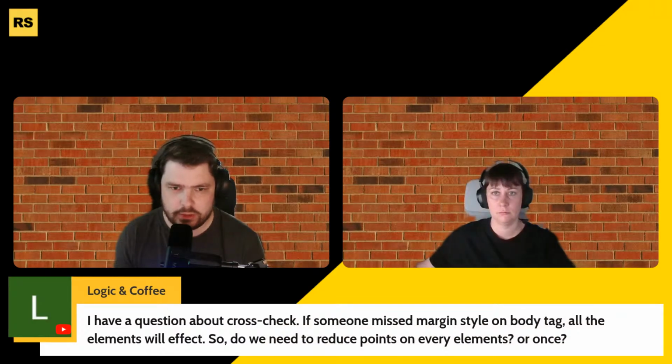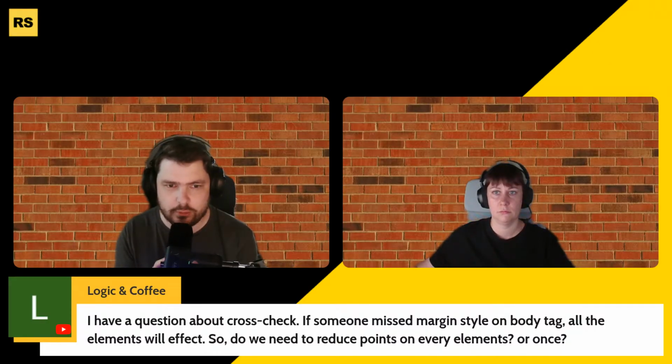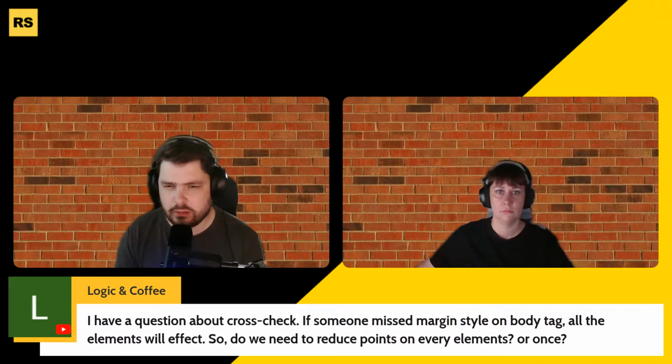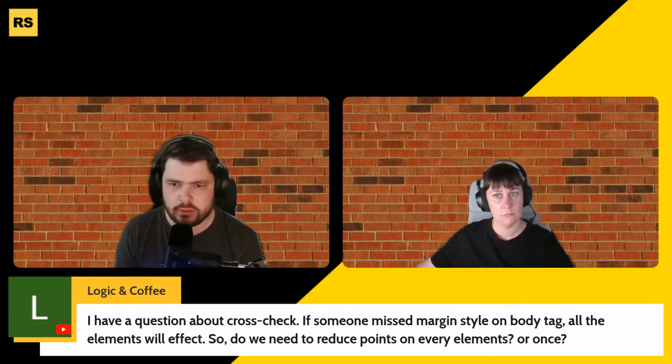And the next question. I have a question about cross-check, also from Logic and Coffee. If someone missed margin style on the body tag, all the elements will be affected. So, do we need to reduce points on every element or once?